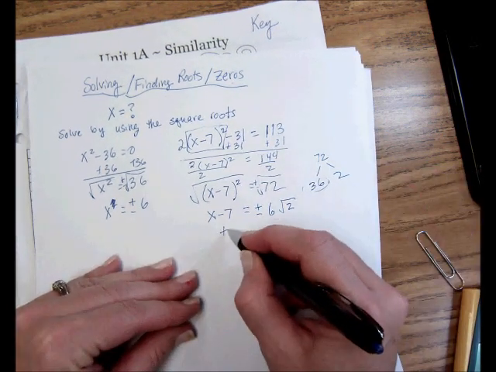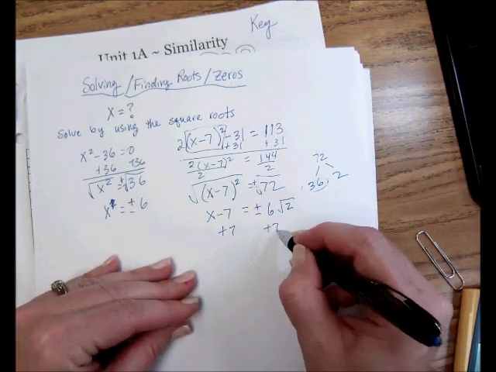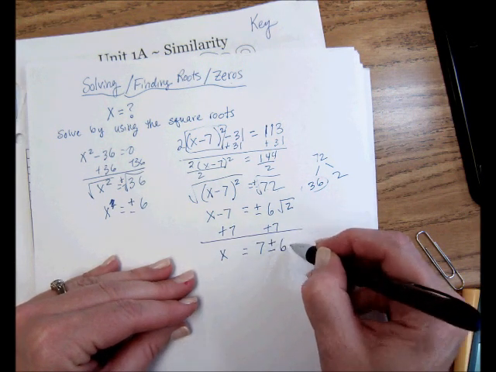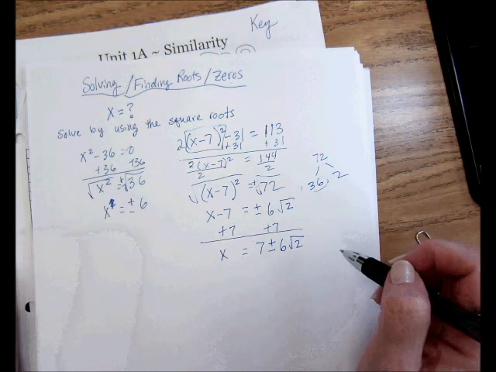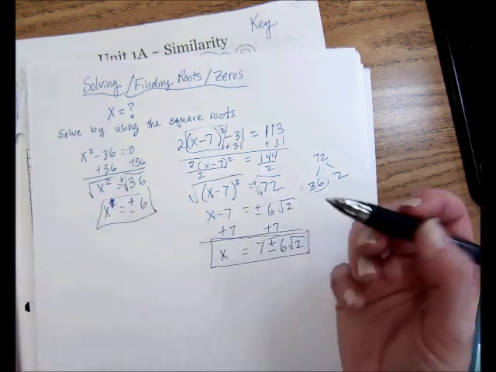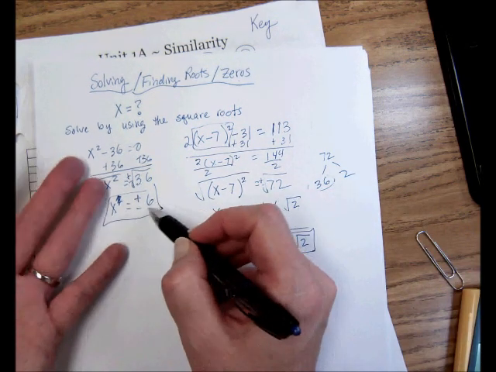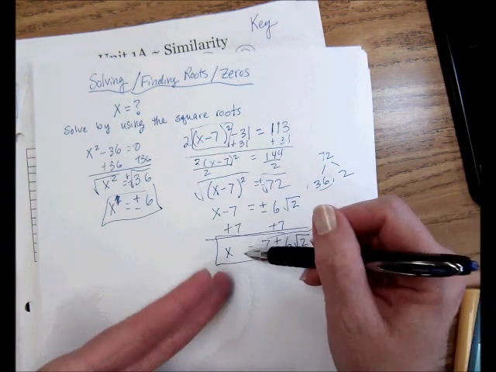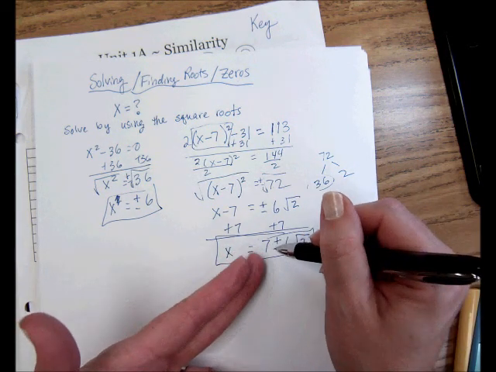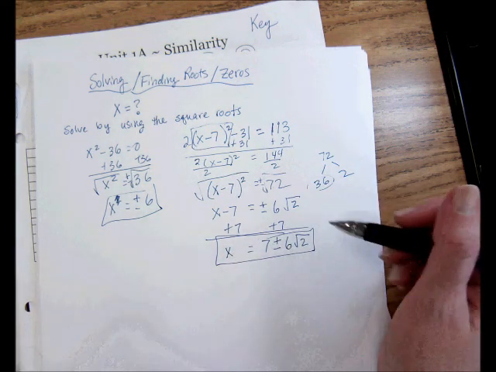So in this situation, I need to add 7 to both sides. So x is equal to 7 plus or minus 6 radical 2. So that is one way to solve. So in this situation, I have x is equal to positive 6, x is equal to negative 6. Or I have x is equal to 7 plus 6 radical 2, or 7 minus 6 radical 2.